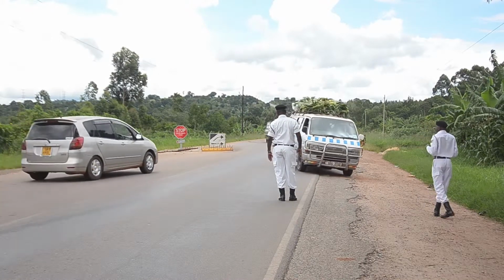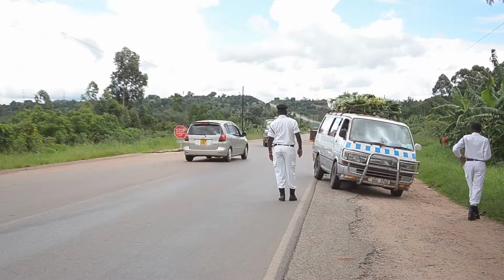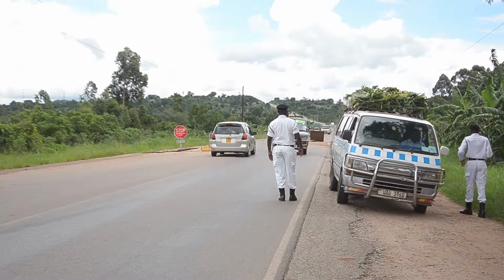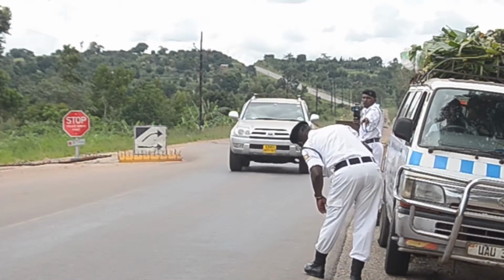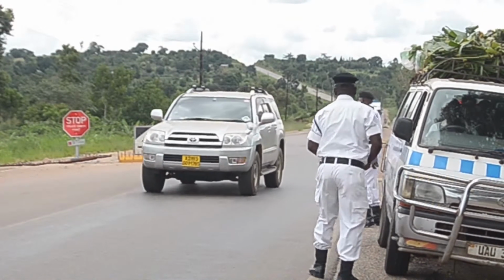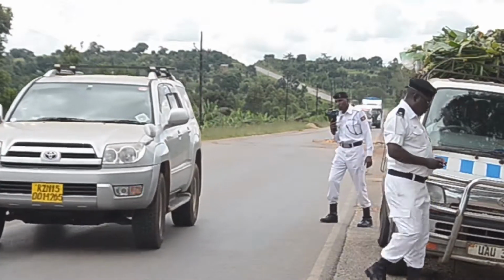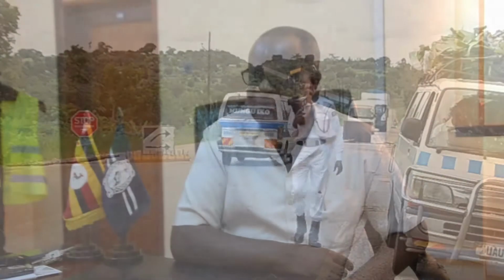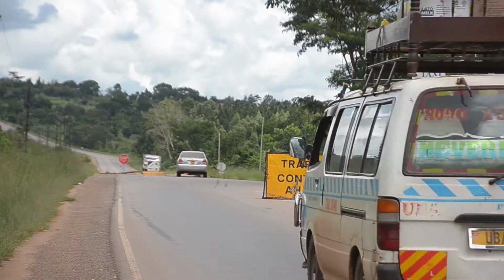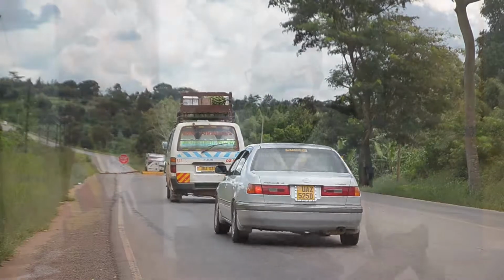For that, an operation codenamed Fika Salama, meaning Operation Arrive Safely, was launched. What we did with UNRA and the Ministry of Works and Transport, we came in and identified dark spots where those accidents were occurring. And actually accidents were occurring in the same places. We identified and we put there checkpoints so that when motorists approach those areas, they would reduce speed. And we termed that concept Fika Salama.